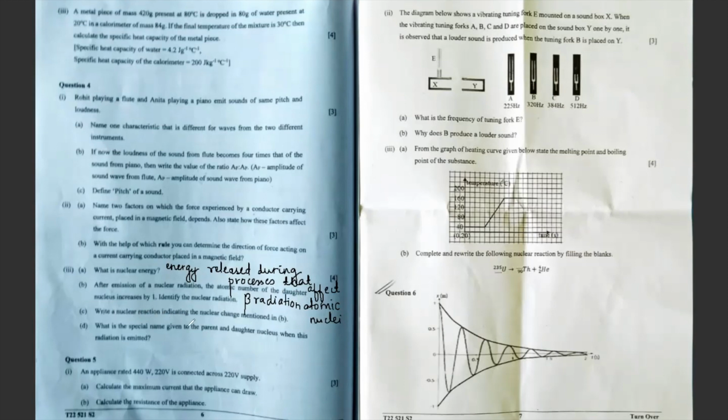Write a nuclear reaction indicating the nuclear change mentioned in B. So here you can give the example of C14 getting converted to nitrogen and releasing a beta particle. Mass number, it remains same. Atomic number, it increases by 1.